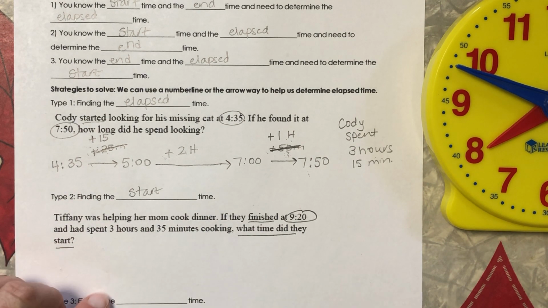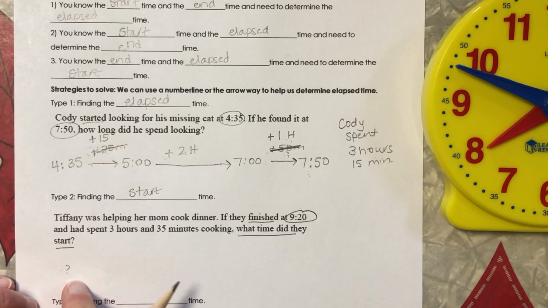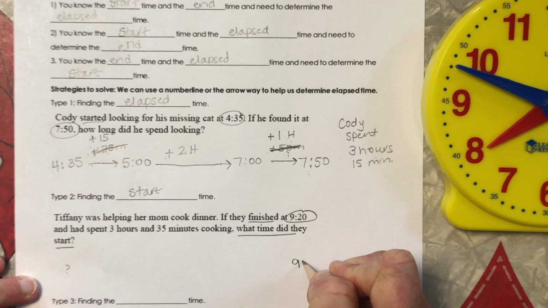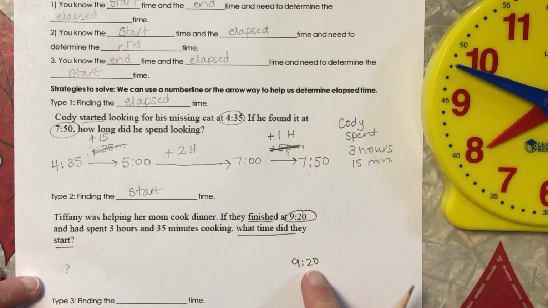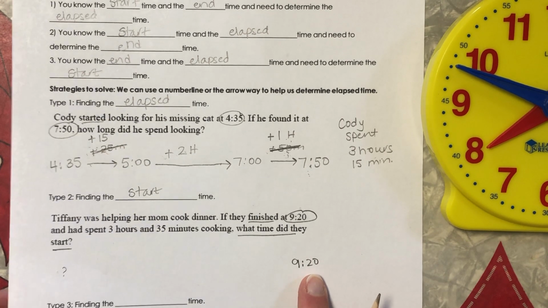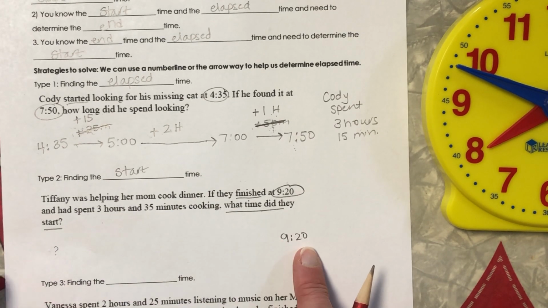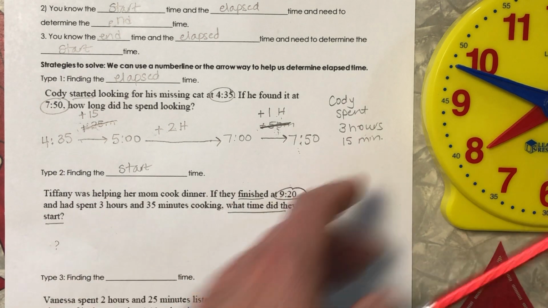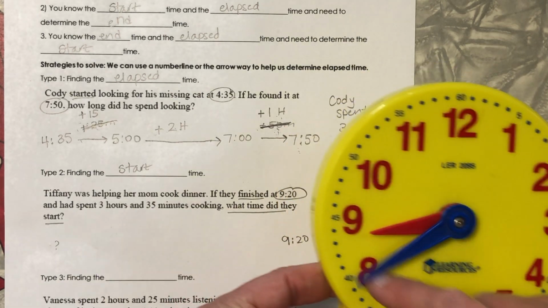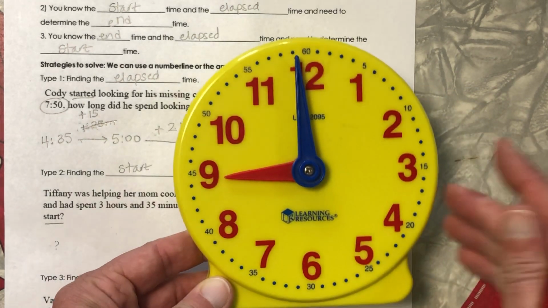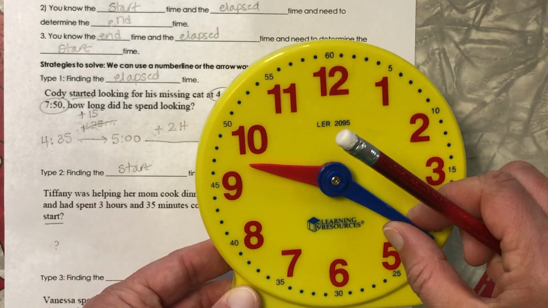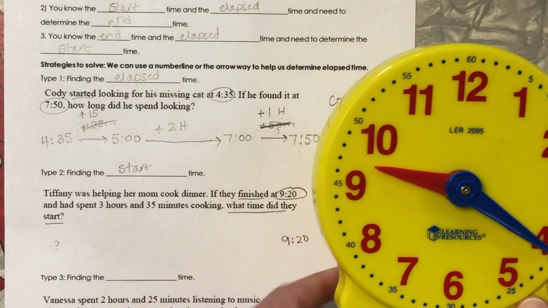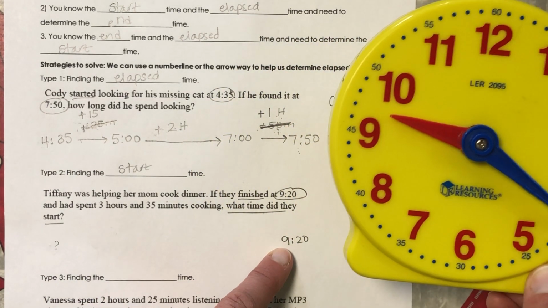On this one, my unknown is at the beginning, and I know that 9:20 is at the end. So this time I have to work backwards. I know that they ended at 9:20. So I'm going to set up my clock at 9:20, and I'm going to go backwards 3 hours.